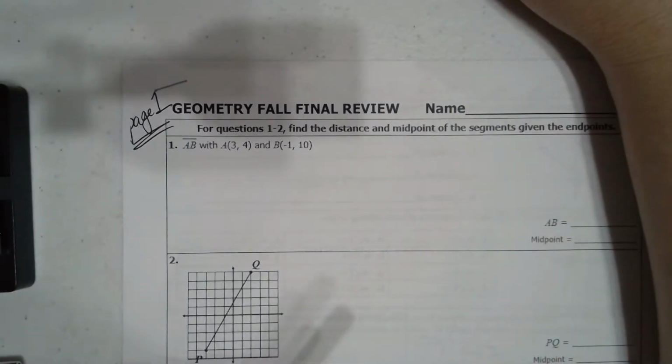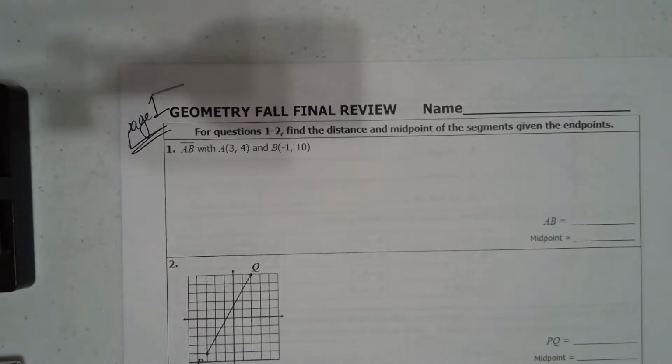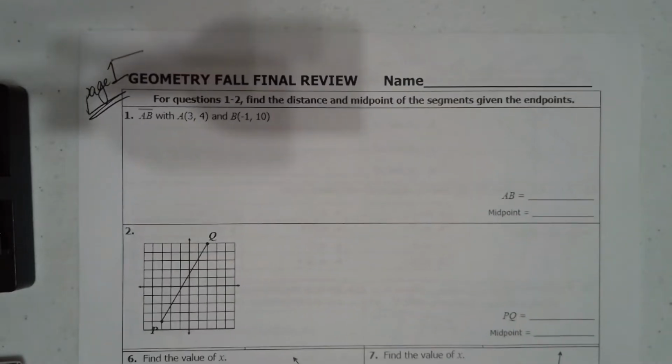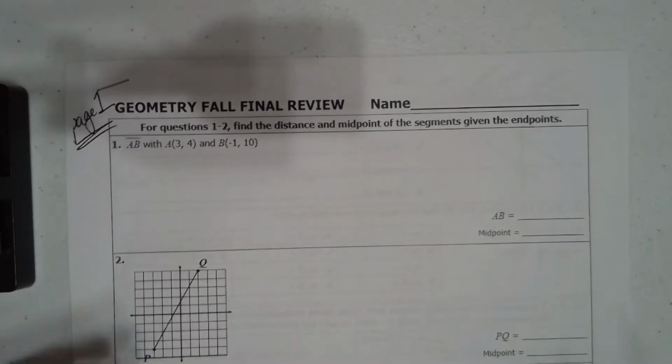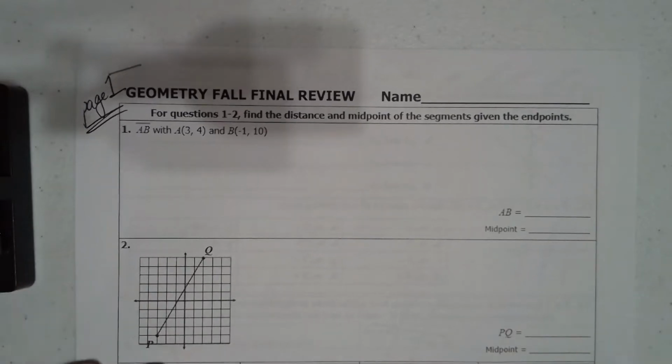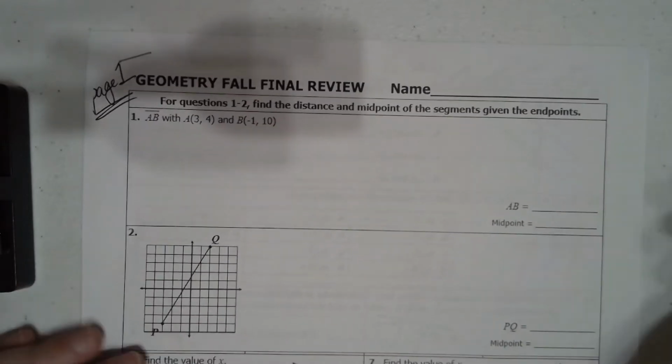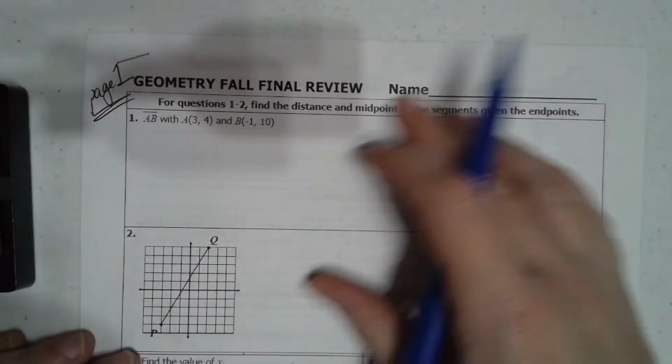Alright, so this is page 1 of the geometry final review. Some of these we've already gone over in class, some we haven't, so you can fast forward through what you need and what you don't need. And remember, you can use the review here on the final, so the more things you write down, the better off you're going to be.